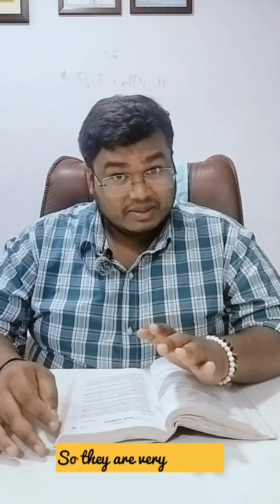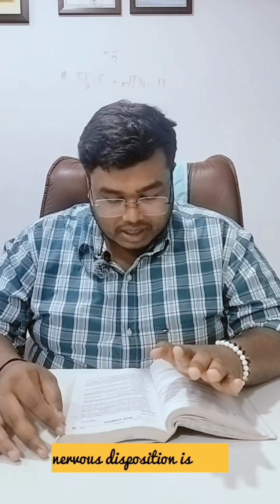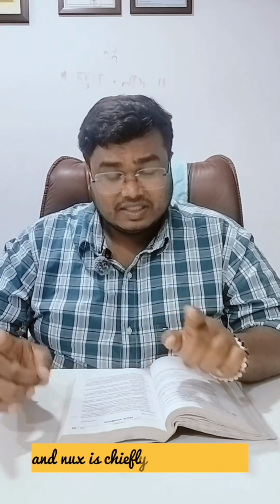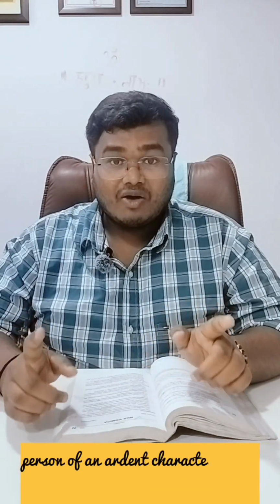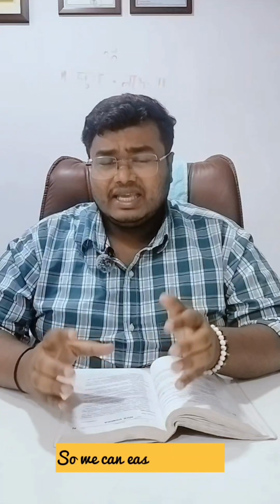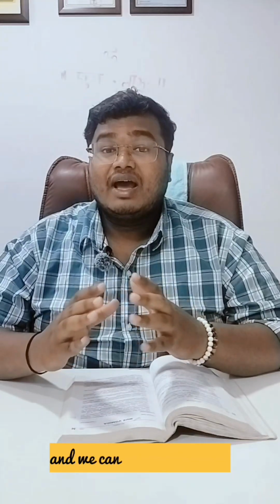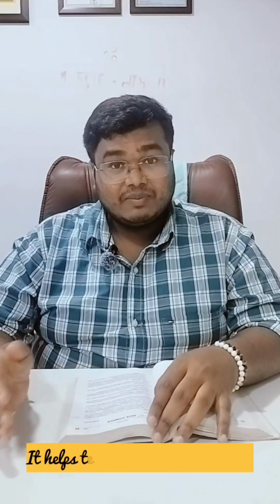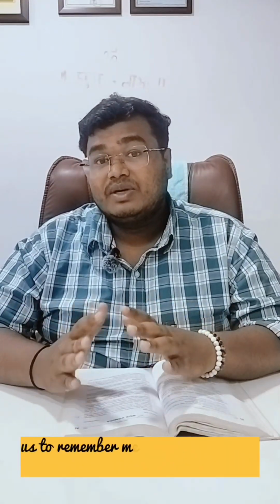So they are very irritable, a nervous disposition is there, and Nux is chiefly successful with persons of an ardent character, often irritable, impatient, disposed to anger, spite or deception. Okay, so we can easily correlate temperaments with these remedies, and we can read the mentals of the remedies easily. It helps. Temperaments always help us to remember the mental symptoms of a remedy.